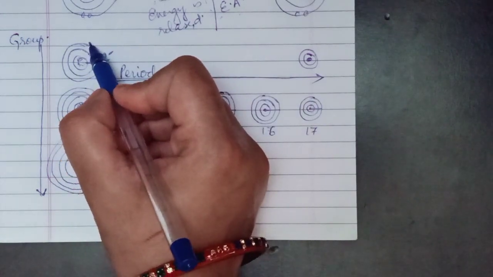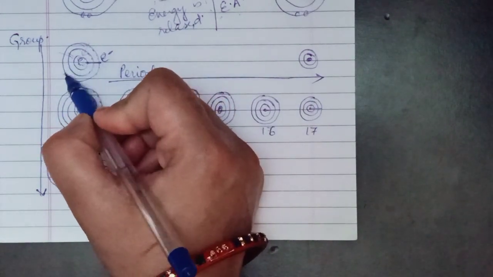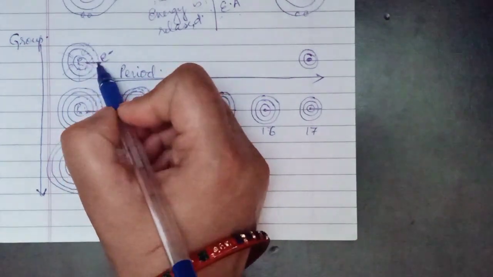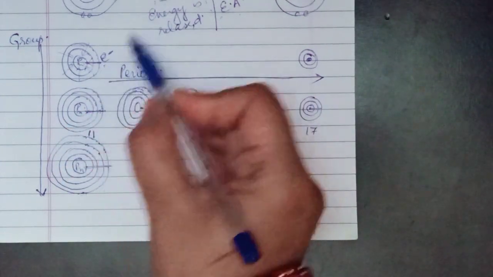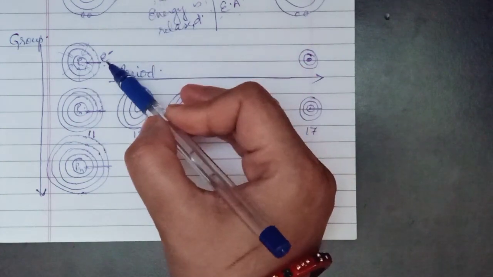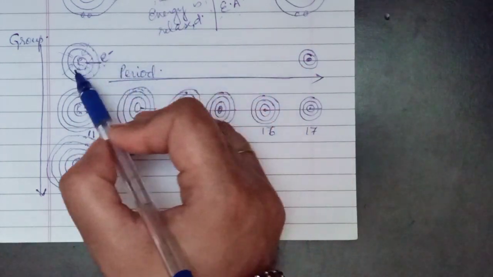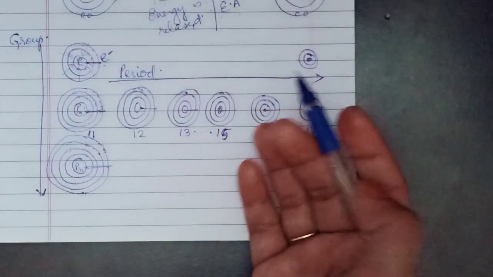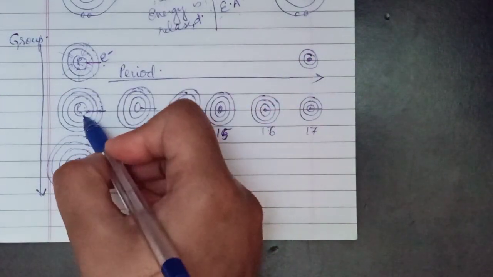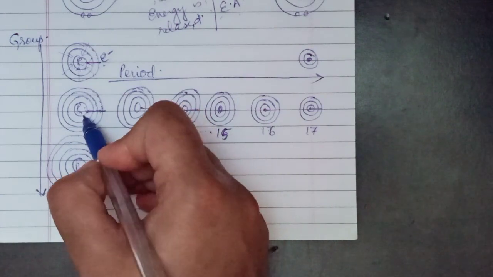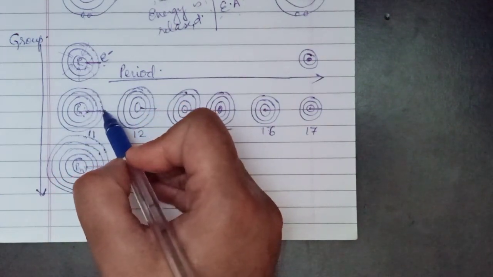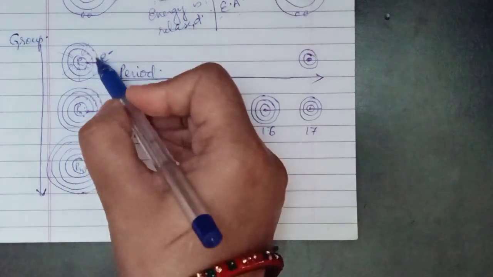When we put one extra electron here, it is attracted by the nucleus very easily and lots of energy is released. Here the size of the atom is more, so the nuclear pull is a little less, and the energy released will be less than this one.